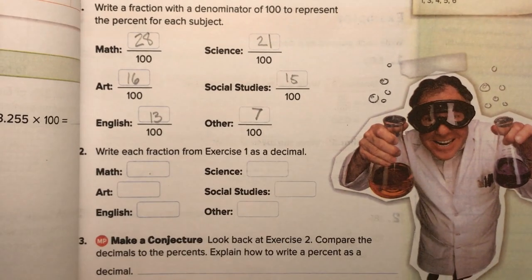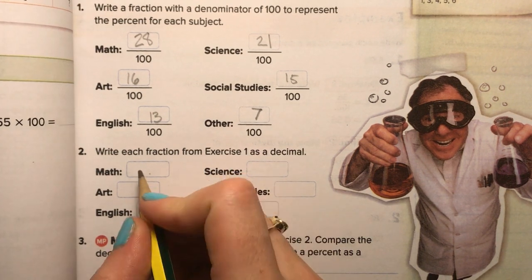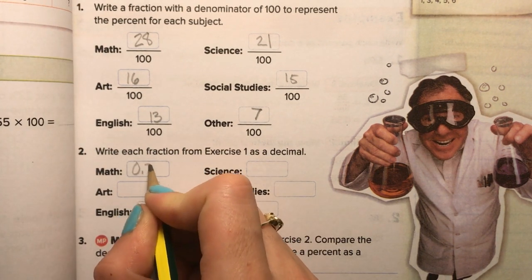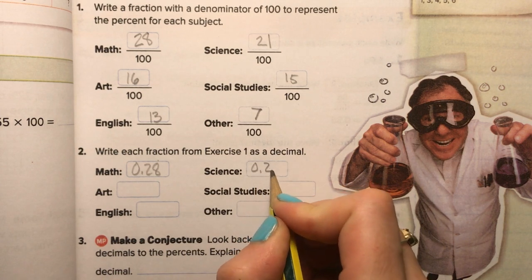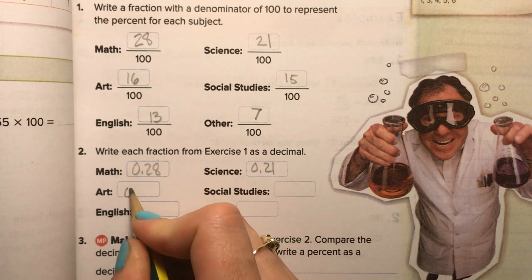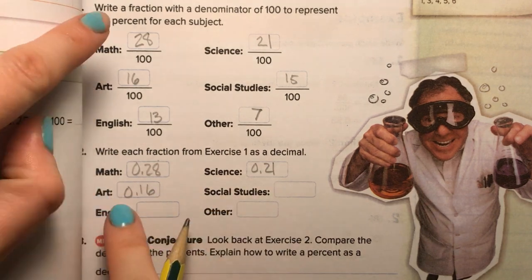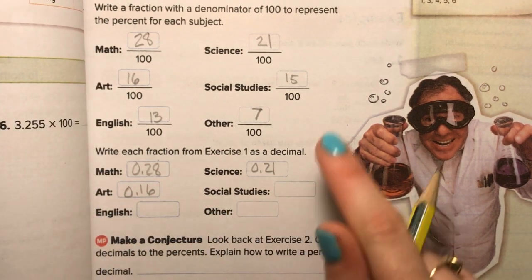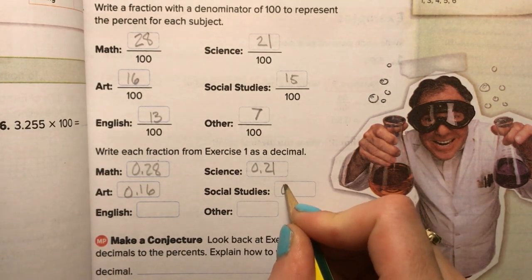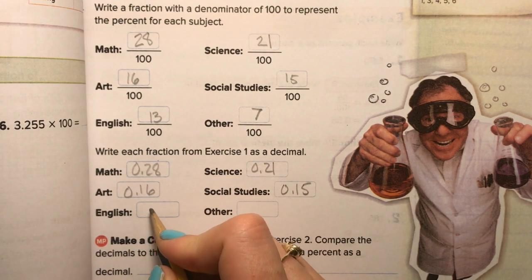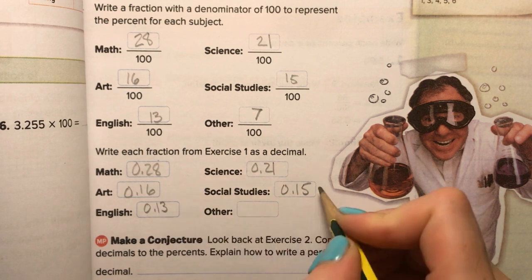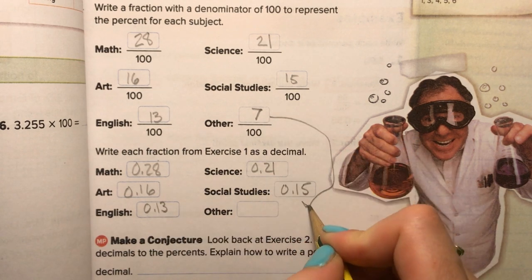Write each fraction from exercise 1 as a decimal. Okay, so as a decimal, 0.28, 0.21, 0.16, right? We're just recopying these. Social studies, 0.15. English, 0.13. Okay, this is the only one that you might get stuck on.